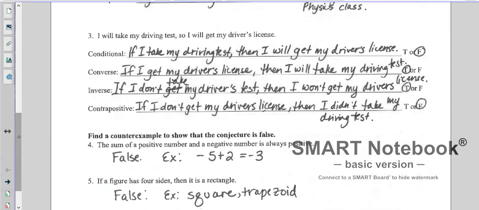Number 3: if I take my test, I'll get my license. Wish it was that easy. Not necessarily. You could flunk the test. If I get my license, then I will take my driver's test. Sometimes it's awkward because it'll be like, I will have taken my driving test. Well, yeah, they don't hand out licenses without that, so that's true. If I don't take my driver's test, I won't get my license. Well, that's true too. You can't go in there and say, I don't feel like taking the test today, just give me the license. It doesn't happen.